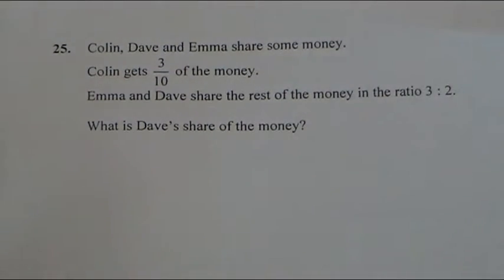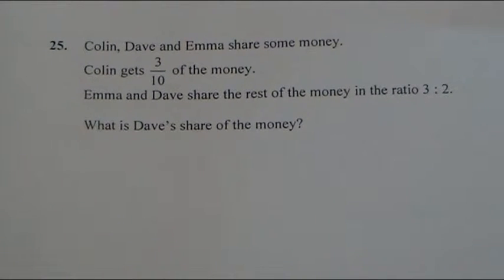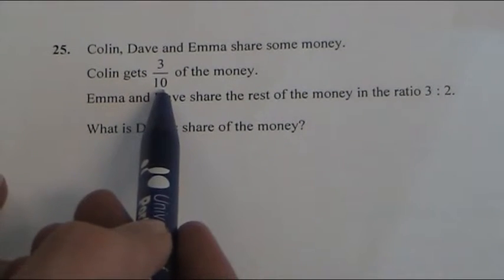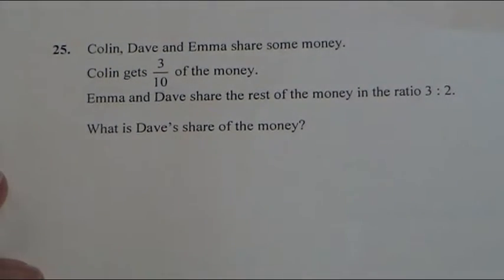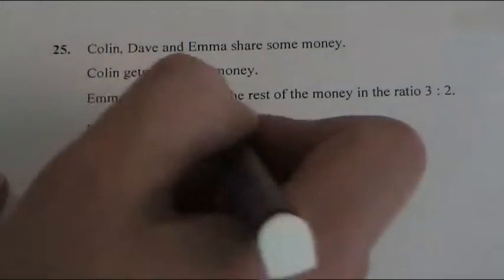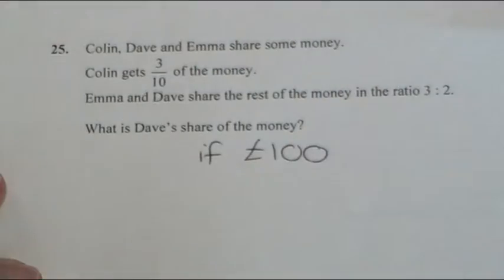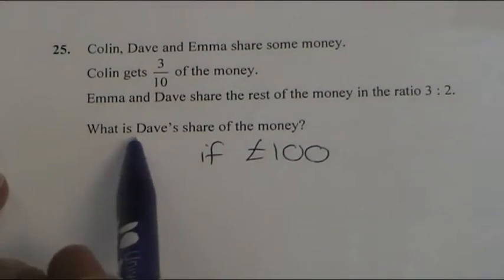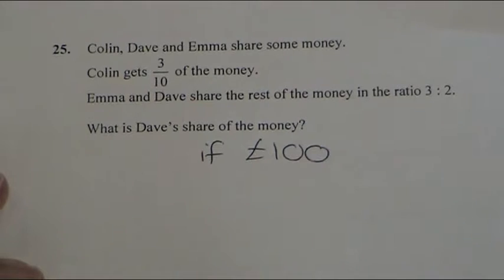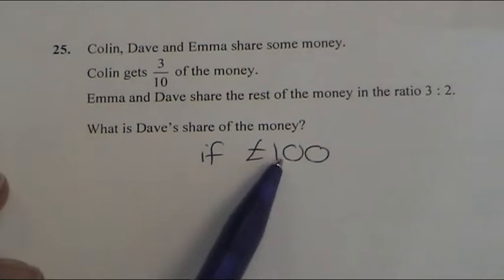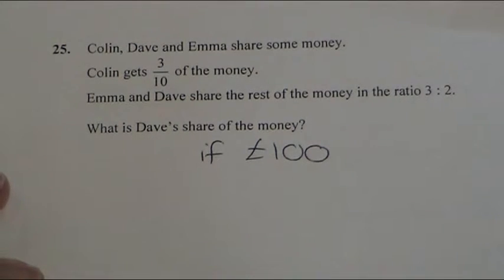And my advice with this question is you've actually got to have the confidence to make up the starting amount. If I was to make up something, I wouldn't choose a number like 55 because it just makes things complicated. I'm thinking, I've got to find tenths of something, so I'm going to choose a number that's really easy to divide by 10, something like 100. So what I'm going to say is £100, because in this question we're asked to find Dave's share of money, so it doesn't actually matter which number we start with, the share will always be the same.